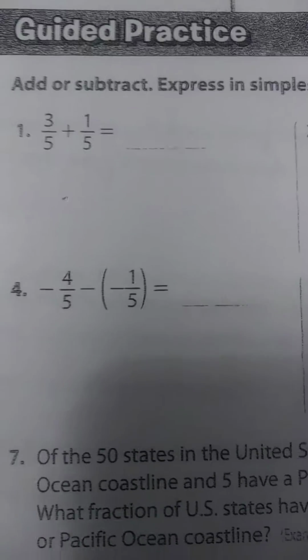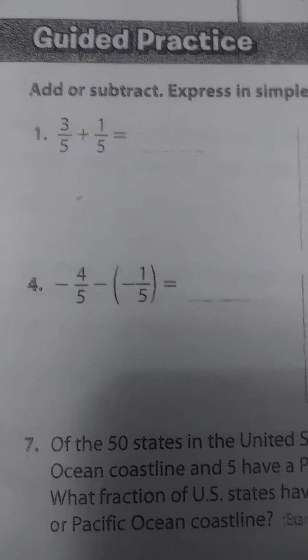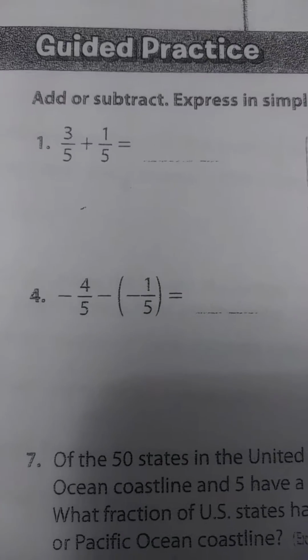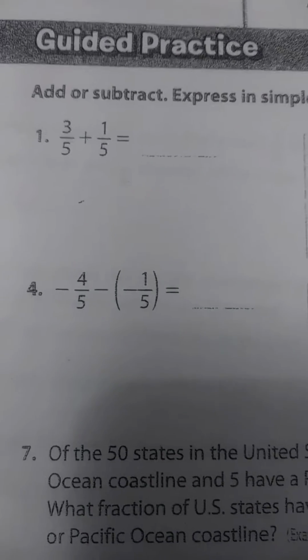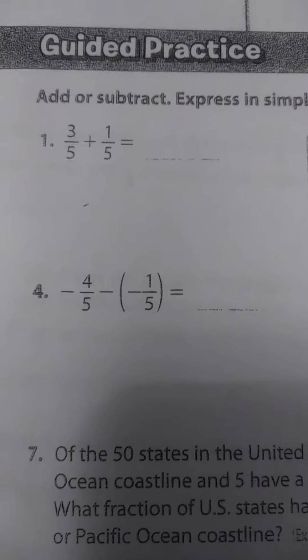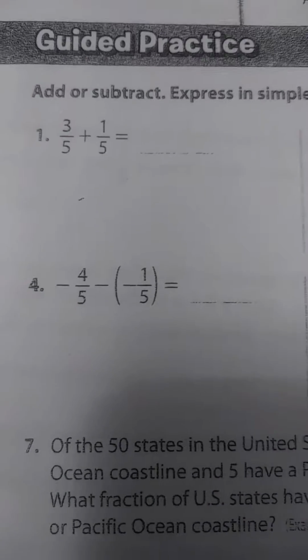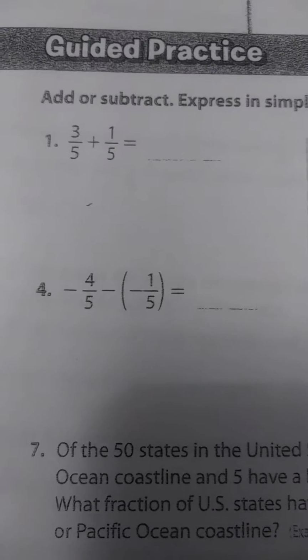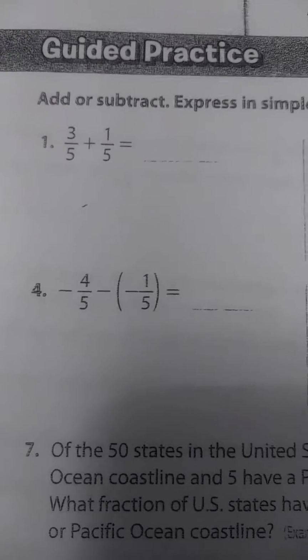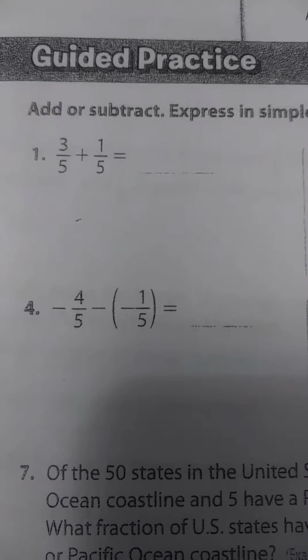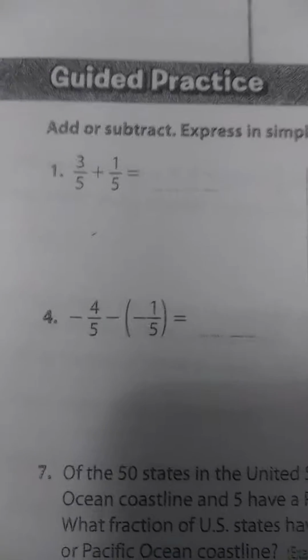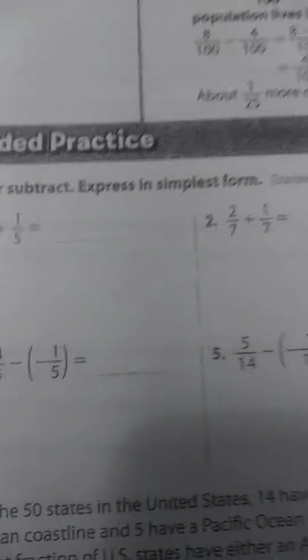We will continue with our session on TEK 7.3b, which is to multiply, add, subtract, and divide rational numbers. The questions today are much simpler than the questions you have had this week, so you should find these very easy. Let's look at number 4, guided practice.